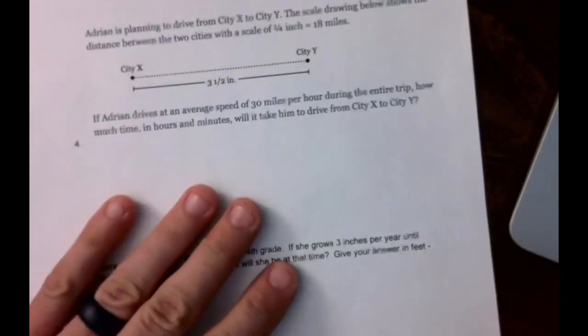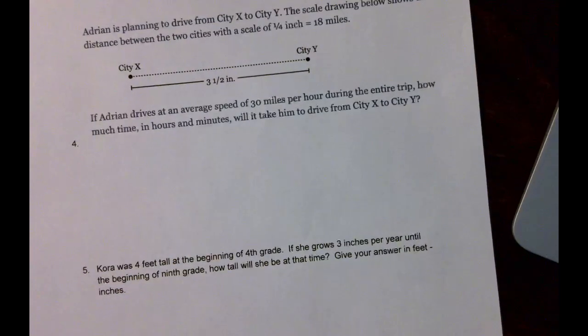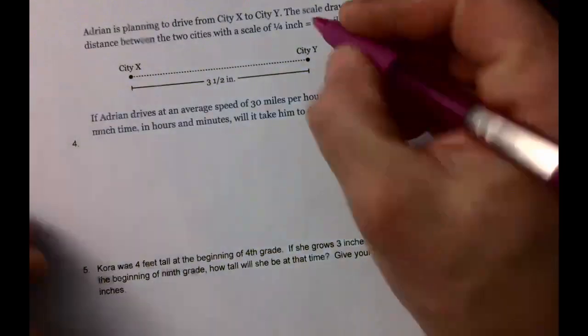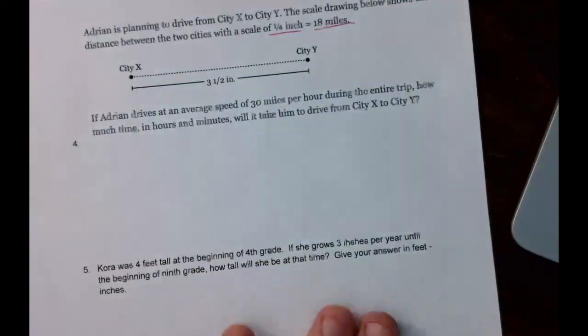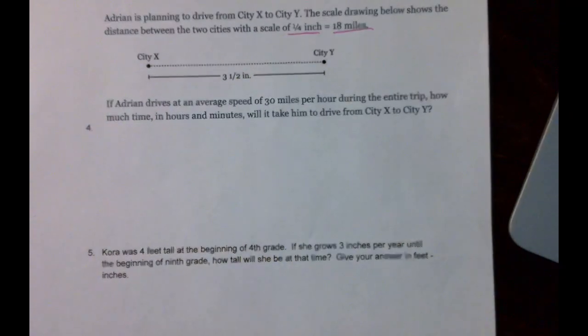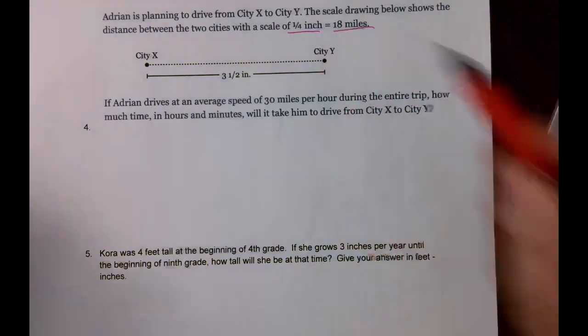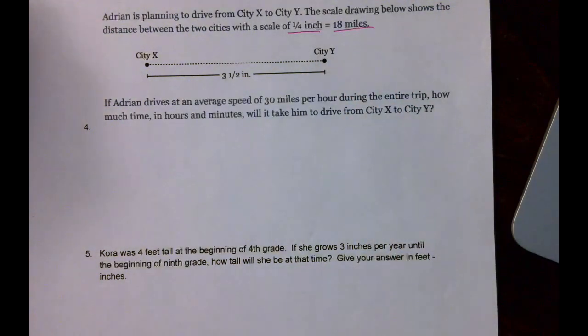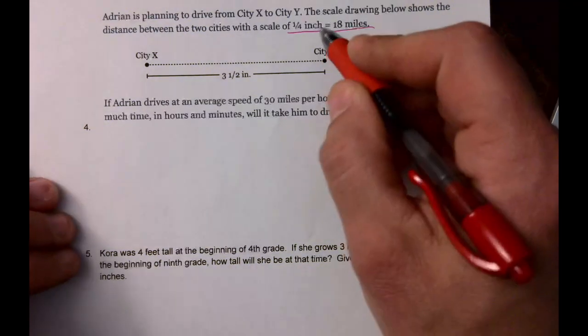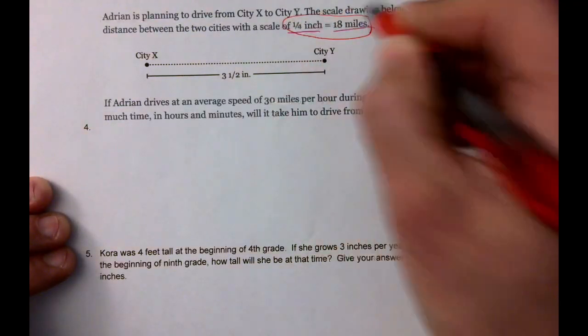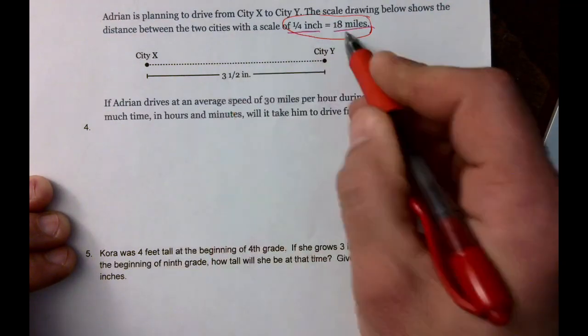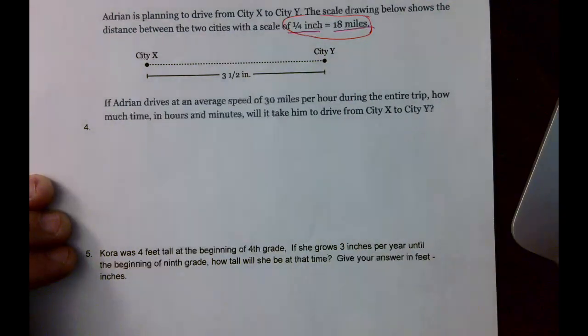Another scale problem. Adrian is planning to drive from city X to city Y. The scale drawing shows the distance between the 2 cities with a scale of 1/4 inch is equal to 18 miles. Like I said, I use scales on blueprints all the time because you can't fit the actual size of the house on paper. That just wouldn't be practical. It'd be kind of weird. So we use that all the time, and a 1/4 inch is many times used for housing plans. Again, this is our conversion factor, so everywhere that we see a 1/4 inch, we're going to replace that with 18 miles.